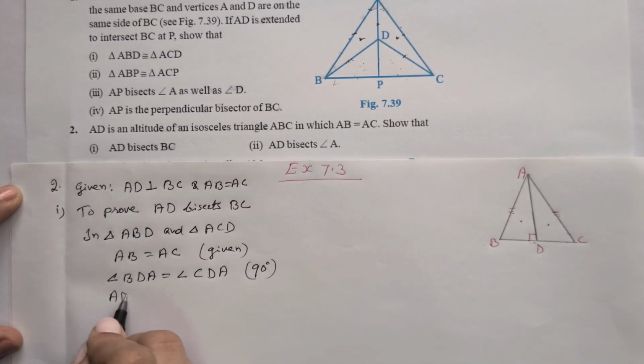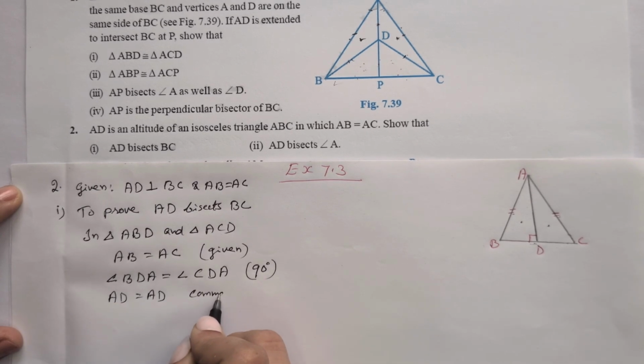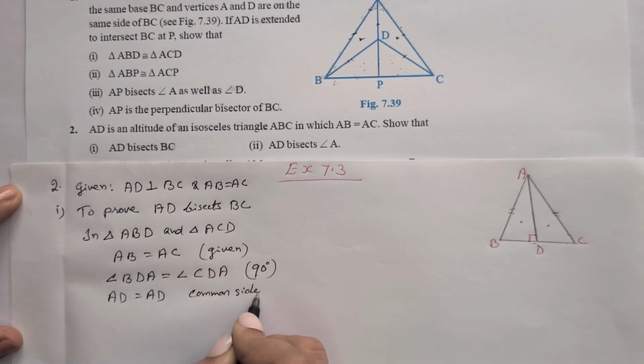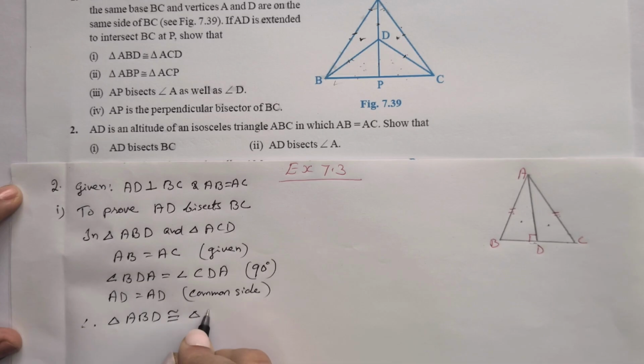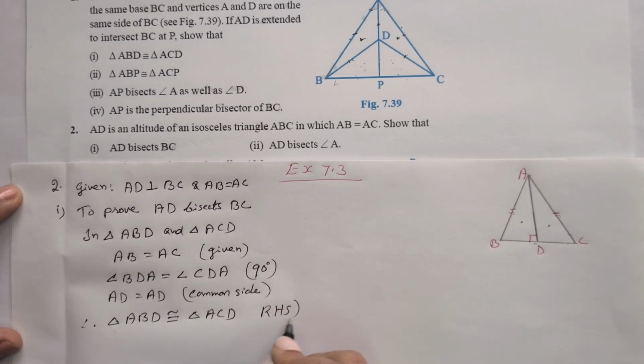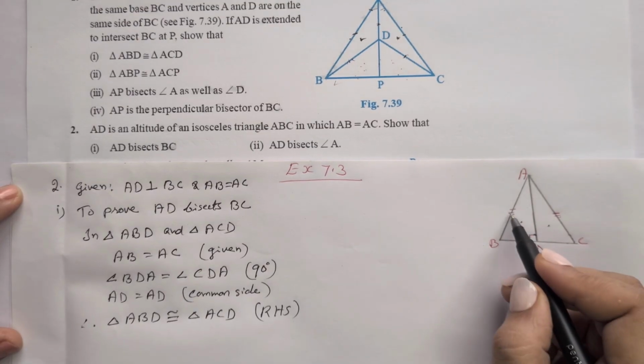Then AD is equal to AD, that is the common side. So we can write, therefore, with these 3 conditions, triangle ABD is congruent to triangle ACD by RHS congruence criteria: 90 degrees, common side and hypotenuse.